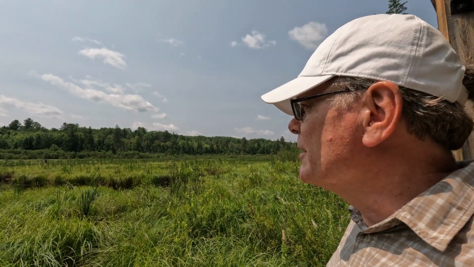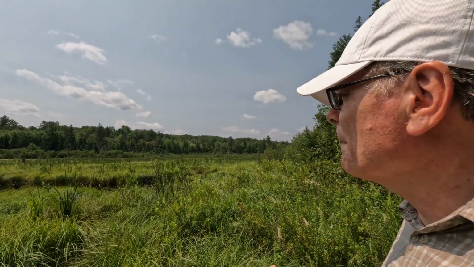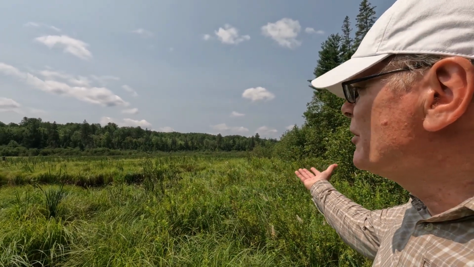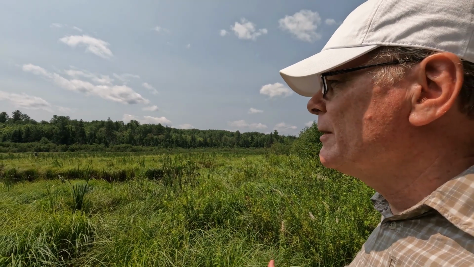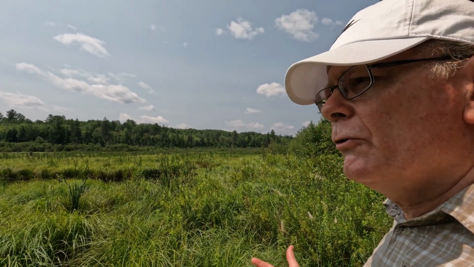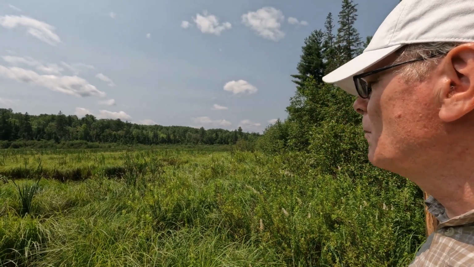You have to think back to our basic physics lessons in high school, and conservation of matter. If this wetland, if this marsh was continually sequestering carbon, then it would, of course, be getting bigger. Where would that carbon be going?